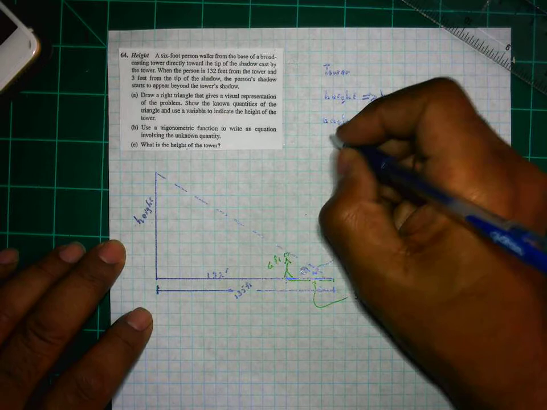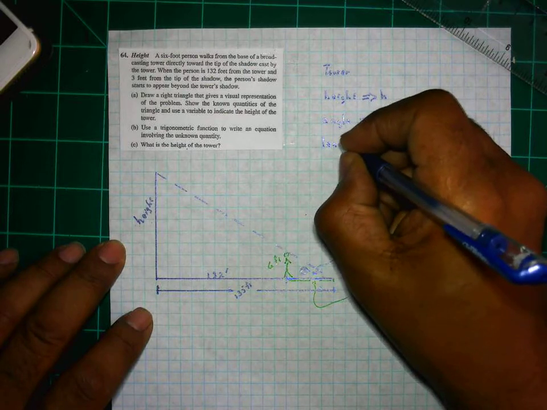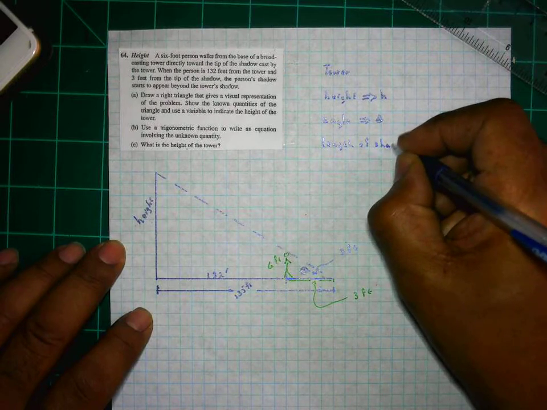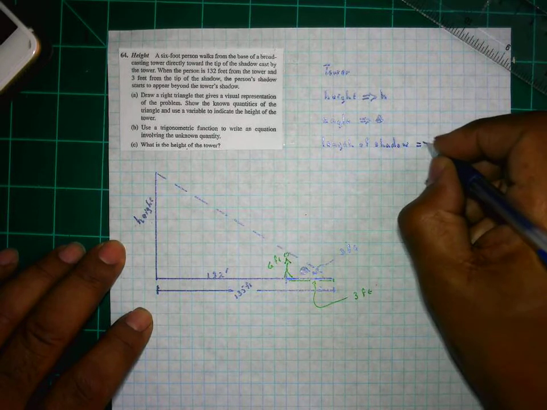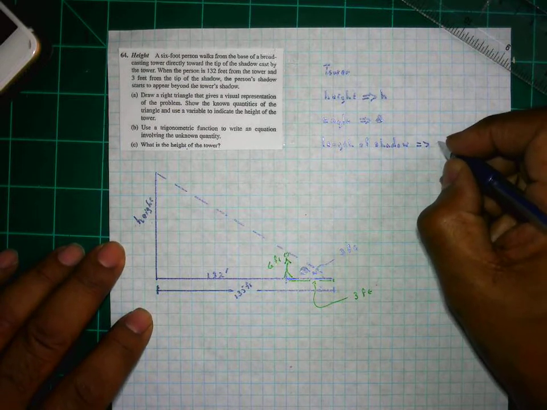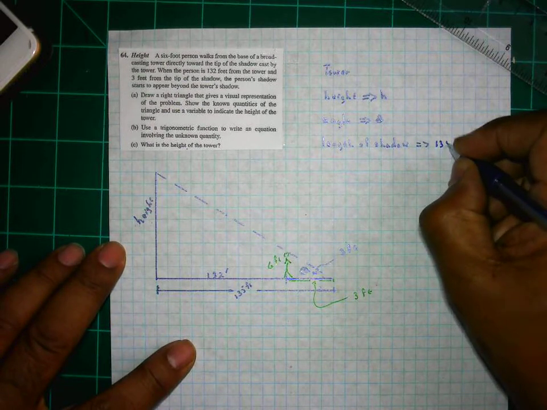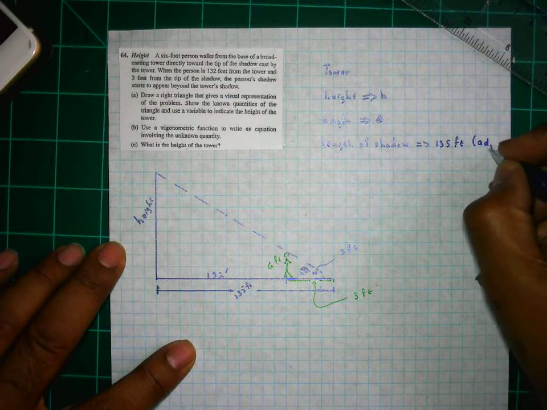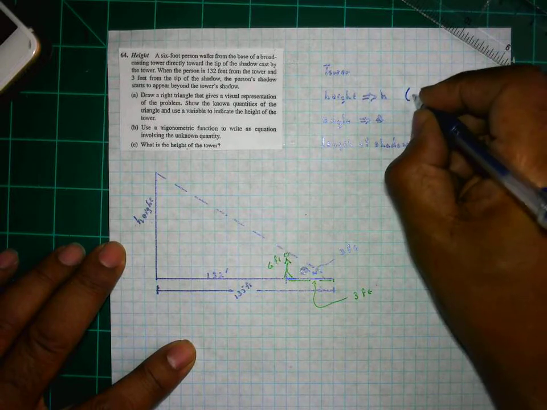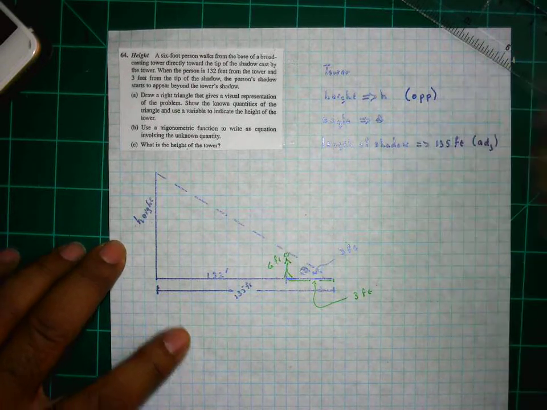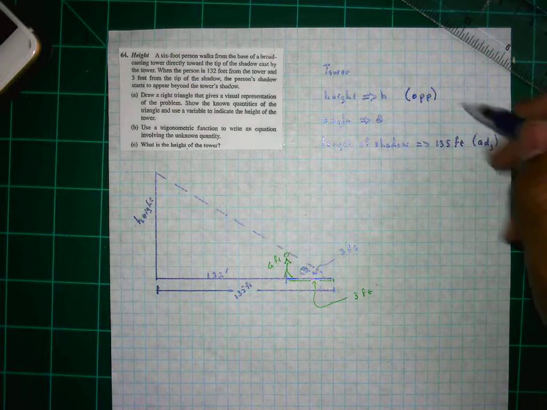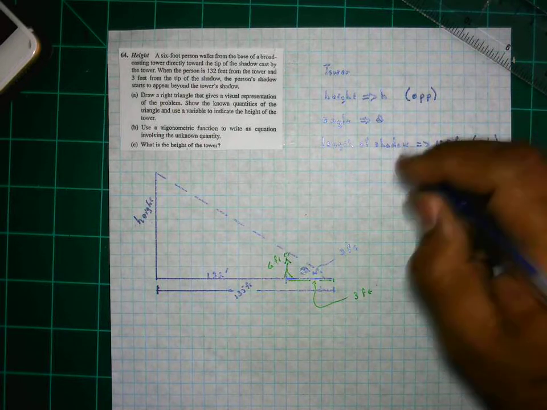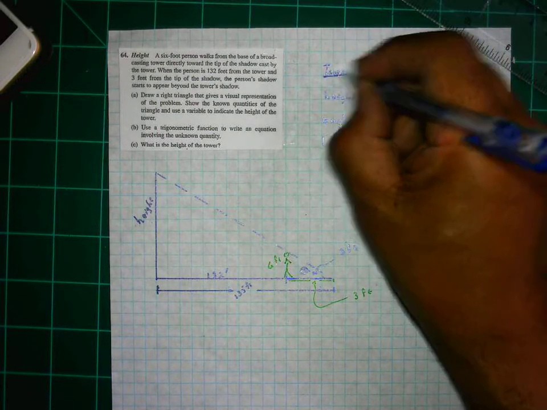And the length of the shadow is going to be the adjacent side, and that's going to be 135 feet. The height is the opposite side. So we have theta, we don't know its value, but we have the angle. We also know we have an opposite and an adjacent. This is for the tower.